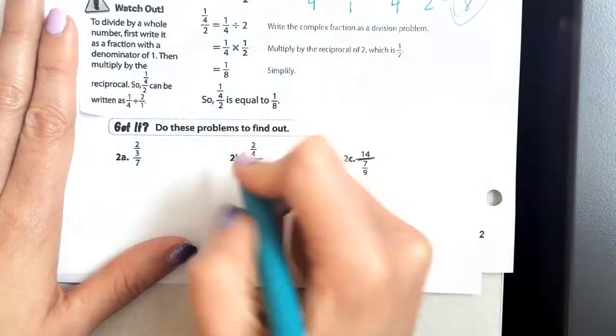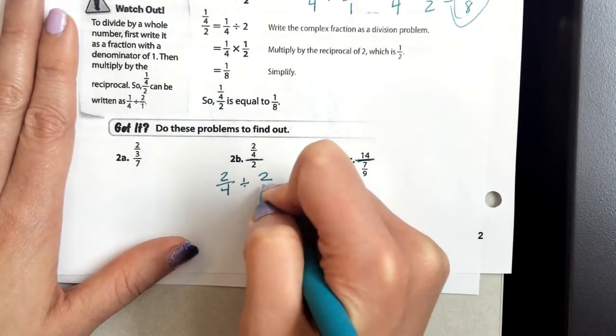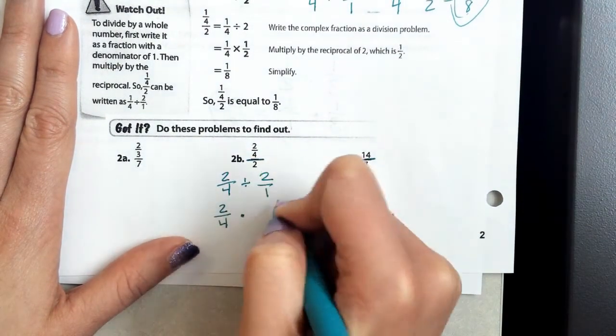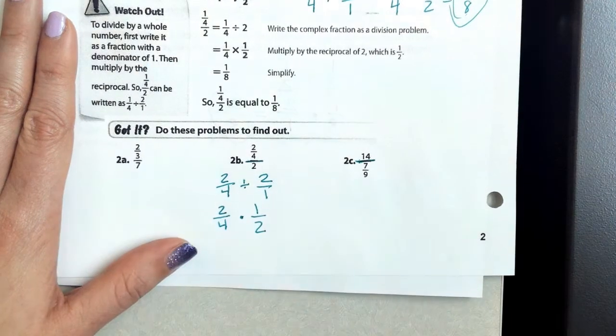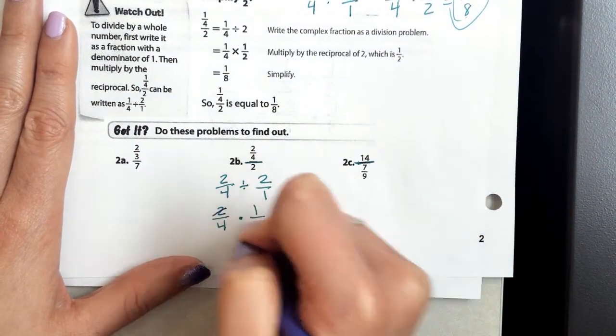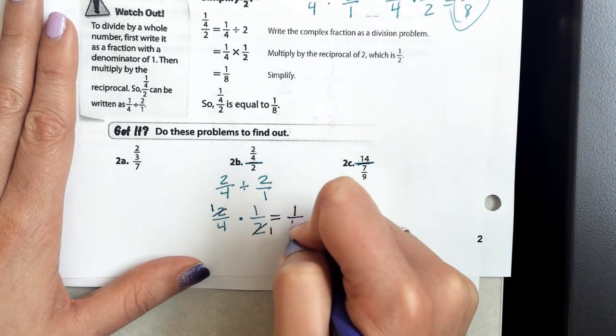So on this one, it's 2/4 divided by 2, which would be 2/1. So we keep, we change, we flip. I notice that I can simplify. 2 divided by 2 is 1, 2 divided by 2 is 1. So when I multiply straight across, now I get 1/4.